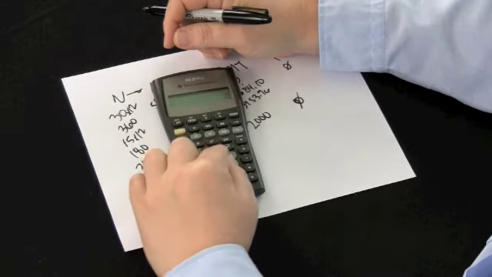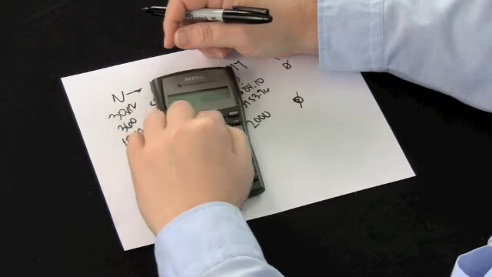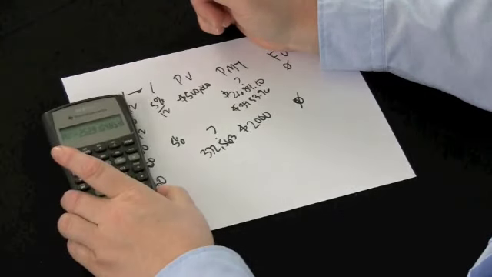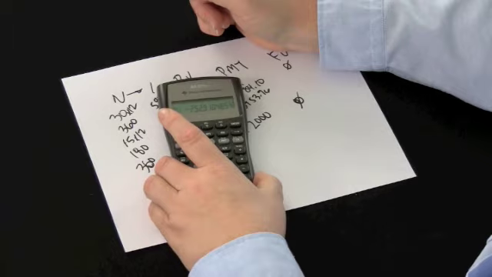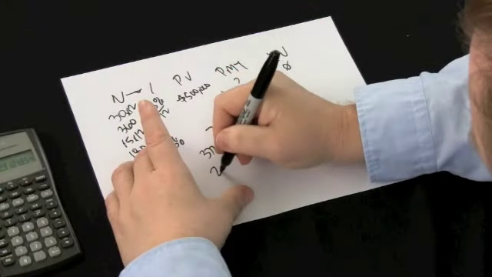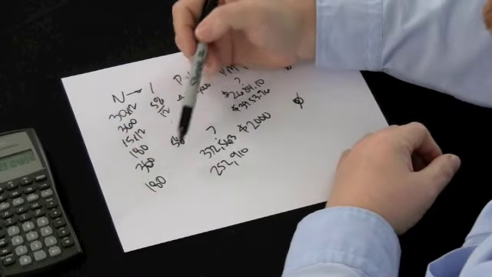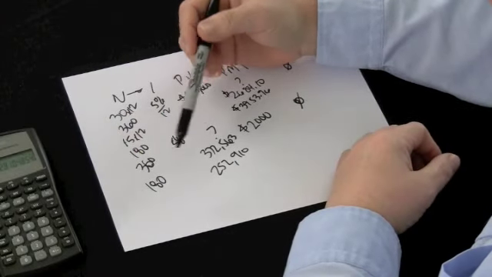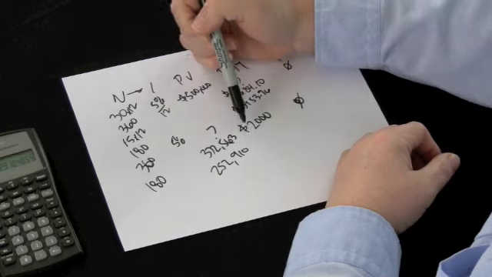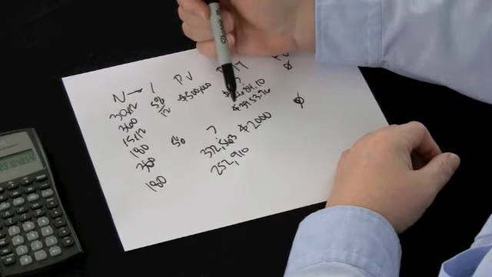So we just clear the register, hit 180 N, compute present value. That's $252,910. So for a 30-year loan, we can borrow $372,000. For a 15-year loan with a $2,000 a month payment, we can only borrow $252,000.